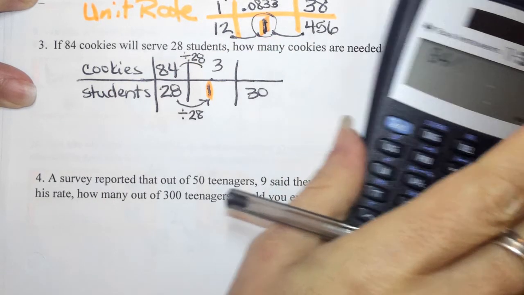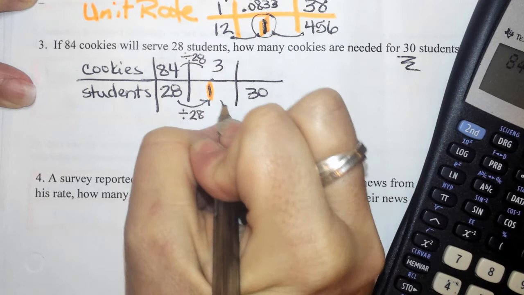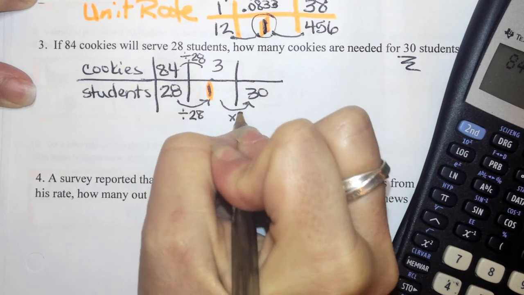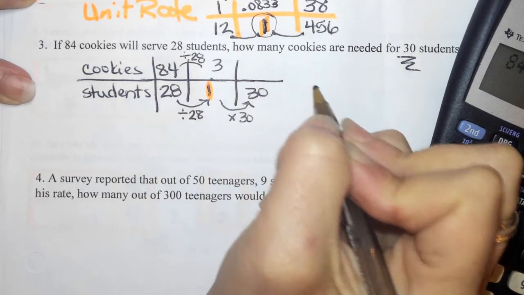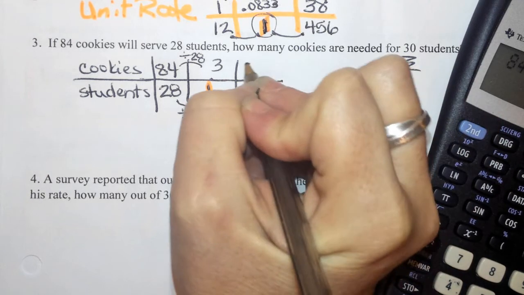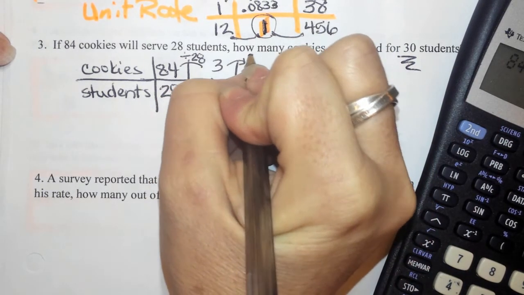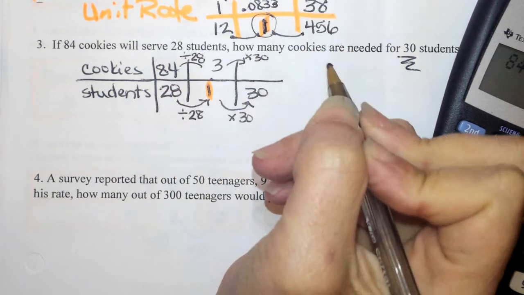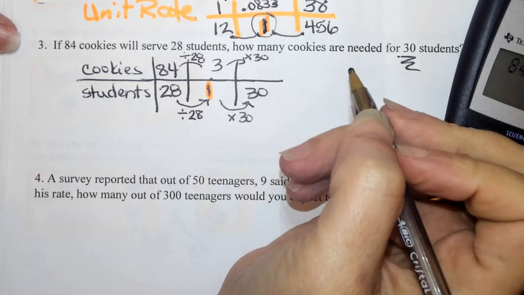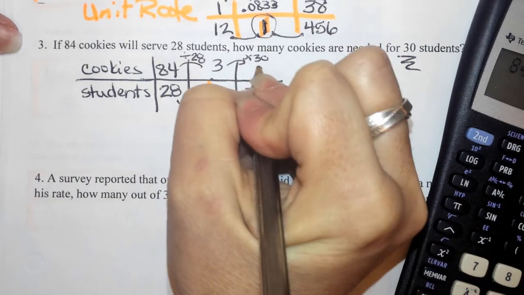Well, if one student gets 3, how many do 30 get? It's times 30. 90.